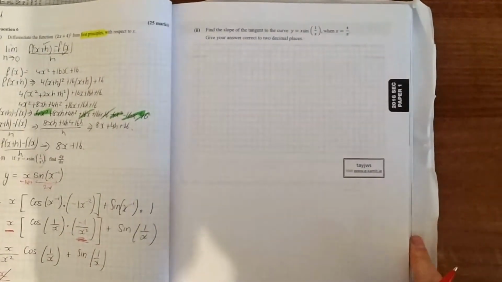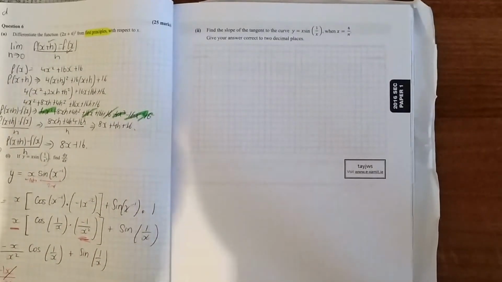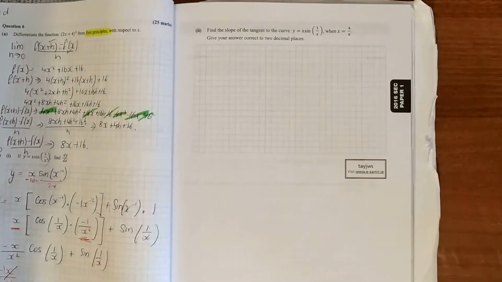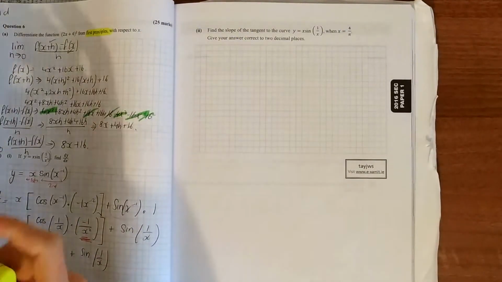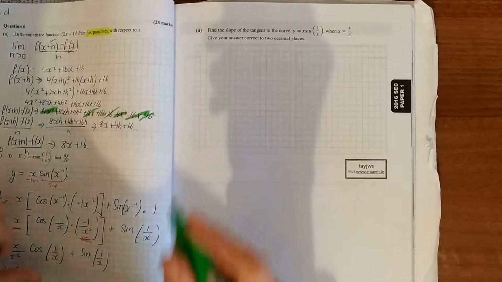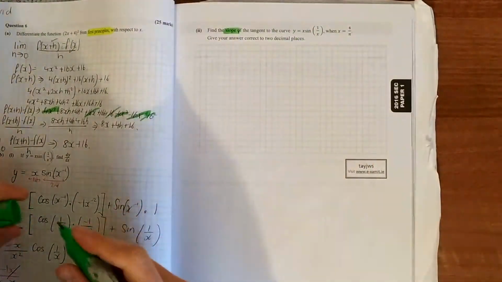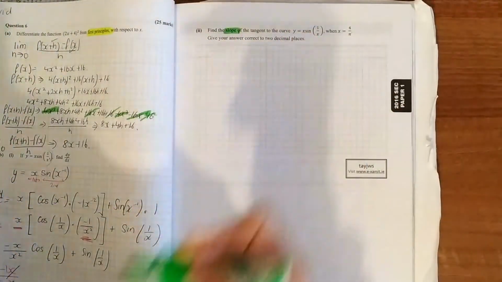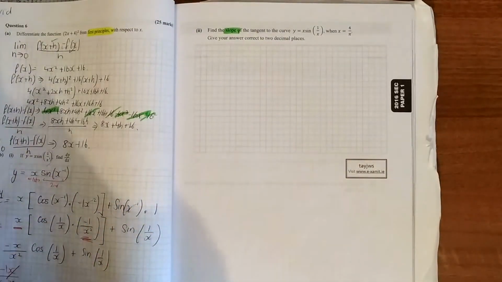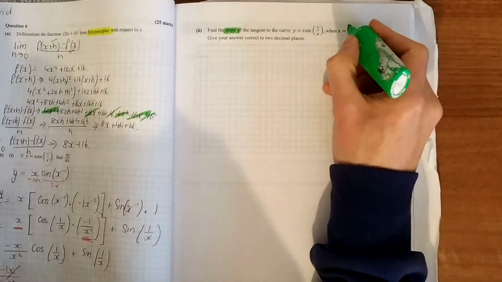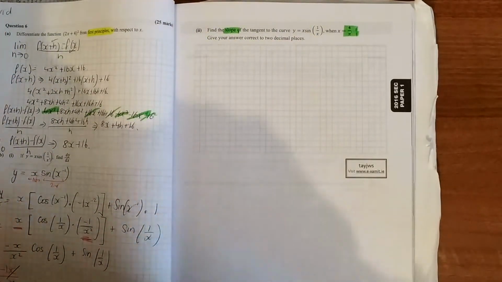And the final bit of that question, part B, find the slope. Now everywhere you see slope, maximum, minimum, turning point, you know it, dy/dx. Find the slope of the tangent to this curve, which we worked out in the previous bit, when x is equal to 4 over pi. And get your answer to 2 decimal places.